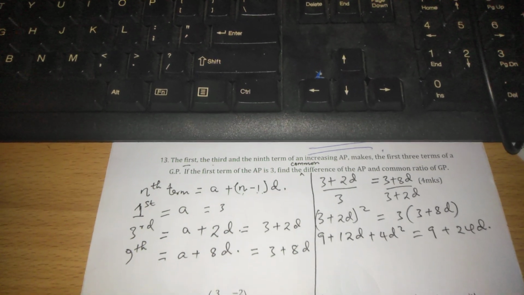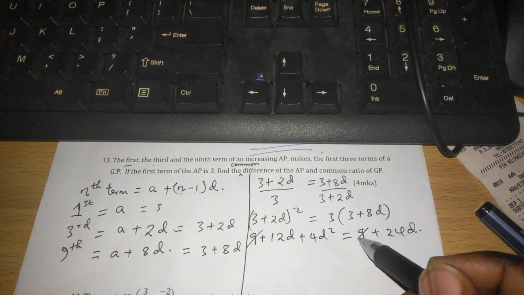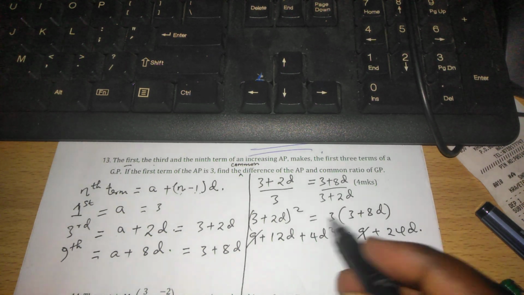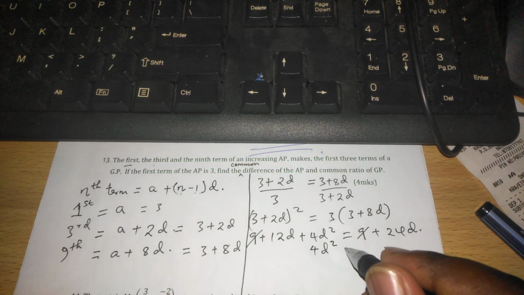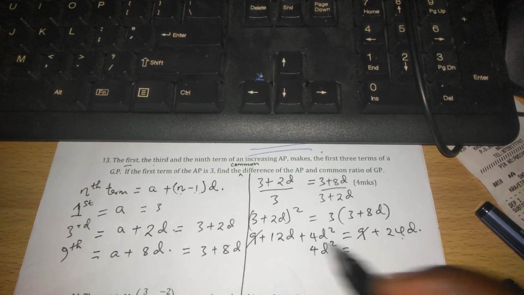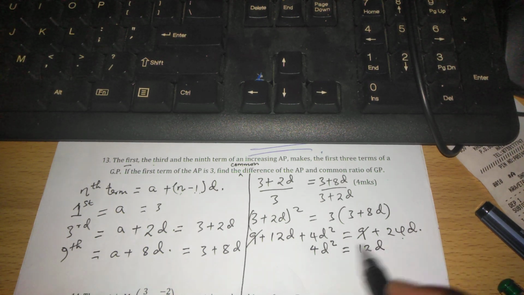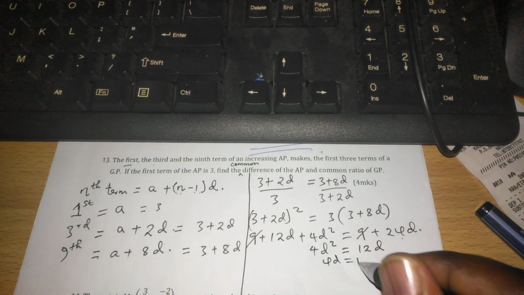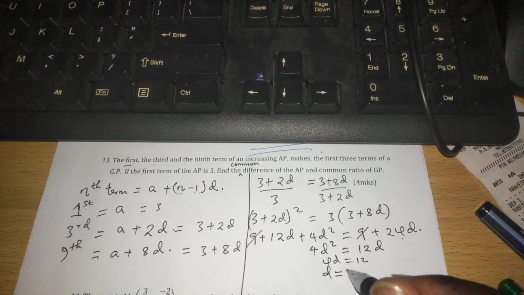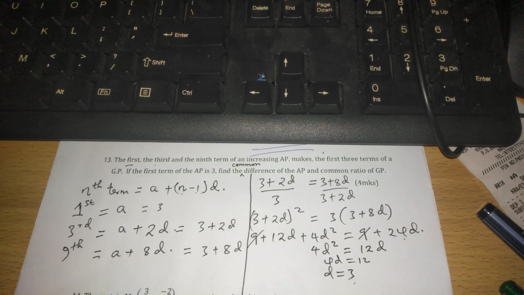Now we can group like terms together, in which case 9 simplifies because it is appearing on both sides. We remain with 4d squared equals 24d minus 12d, which gives 12d, such that because d is appearing twice, d can cancel with d, and we have 4d becoming 12, such that d is going to be 3. So the common difference in the arithmetic progression is going to be 3.